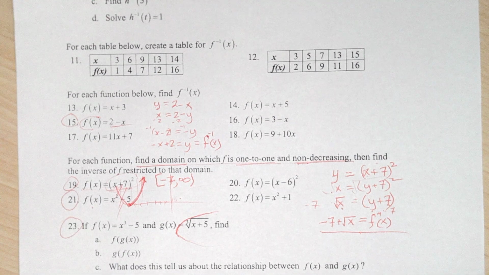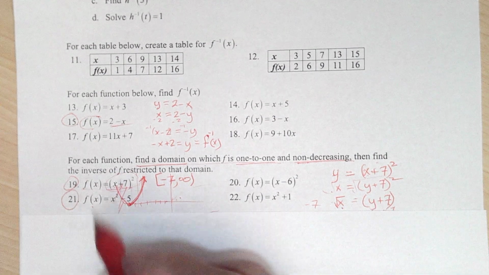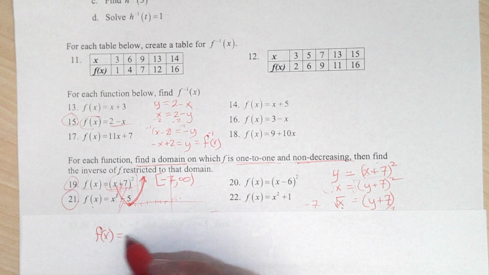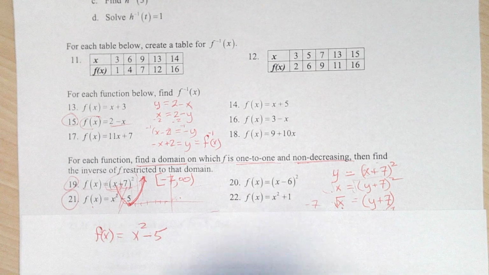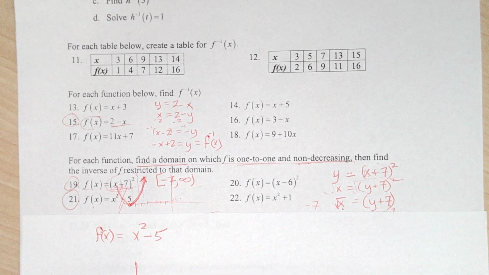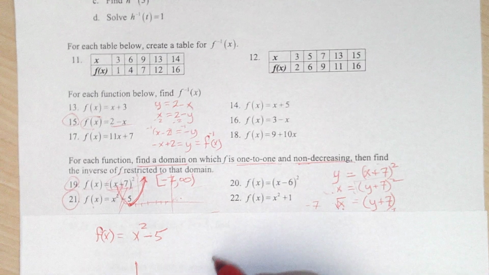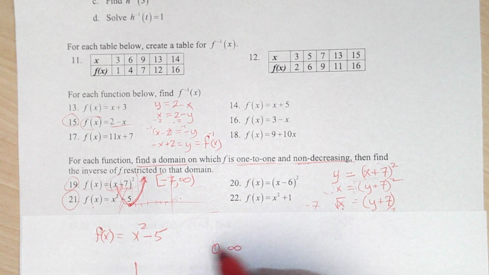21 is f of x equals x squared minus 5, which is a parabola. Move down 5. 1, 2, 3, 4, 5. Goes over 1, up 1, over 1, up 1. Looks something like this. If we want non-decreasing, we'd want to use this side of it. So our domain would be restricted from 0 to infinity.